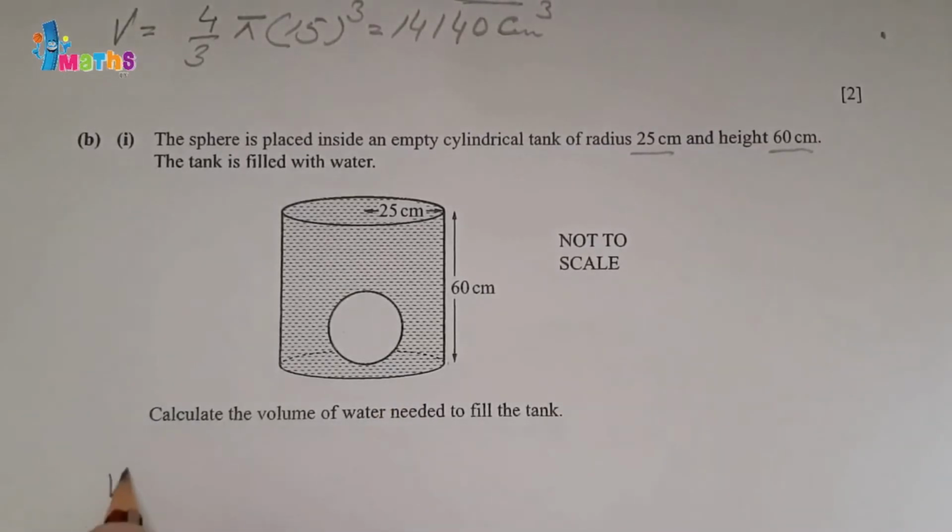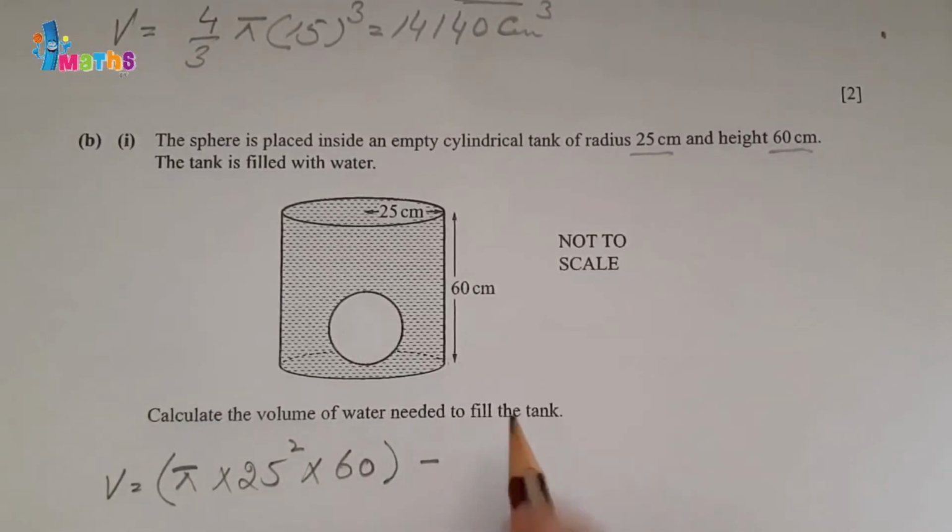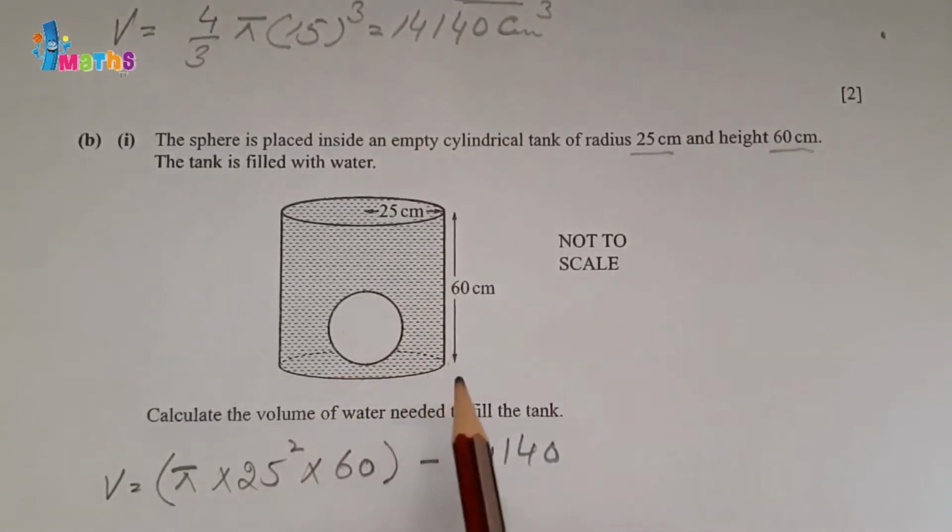So volume will be equal to pi into 25 square, which is radius square, into h, which is 60, and from this we'll subtract 14140, which is the volume of the sphere which we have already calculated.